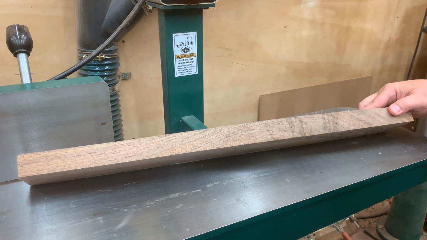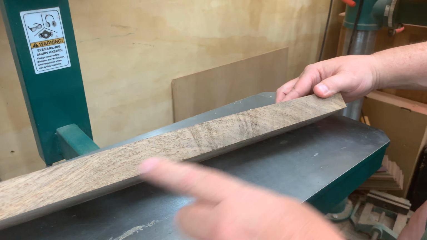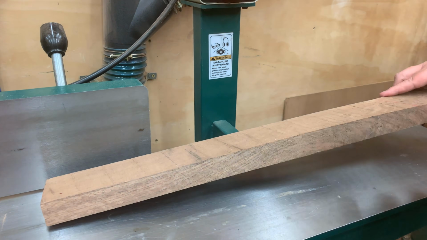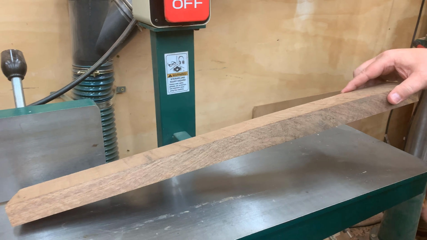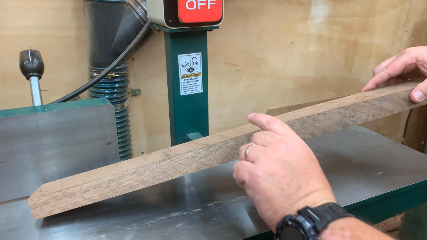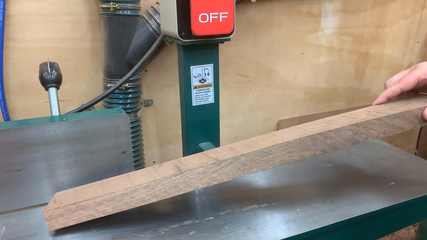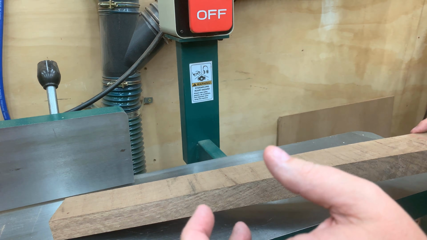What we can also see is that this board is thicker in the middle, thinner here, and thinner on that side. And that makes sense because if you can recall, it had a bow like this. So we had to take some off here and some off of here to get it down to flat, but of course the middle stayed thicker because the middle is where it was missing when I was cutting in the first place.